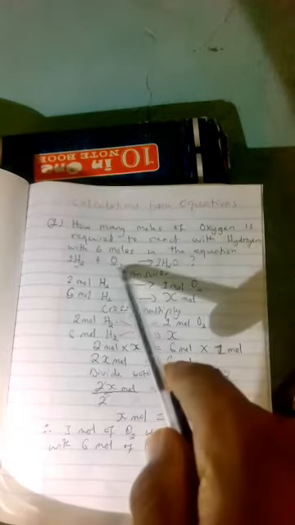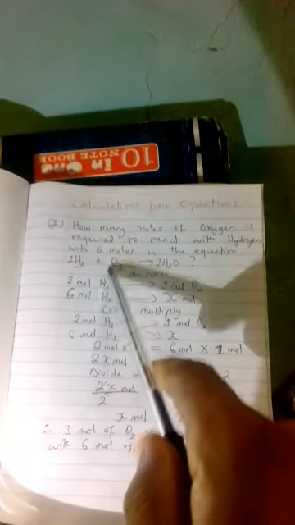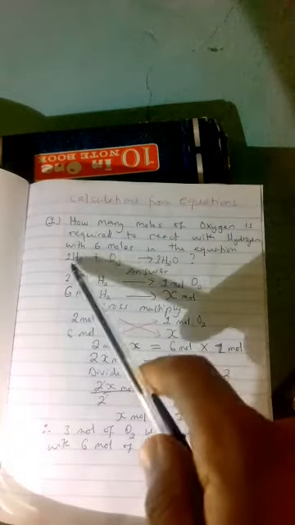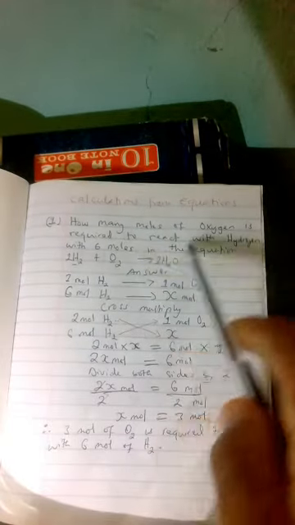Since you are looking for the moles of oxygen required, you now look at the mole relationship in this equation. You have 2 moles of hydrogen reacting with 1 mole, since there's nothing written, it's 1 mole of oxygen gas to give you 2 moles of water. But the relationship that you're asking for is the relationship between hydrogen and what? Oxygen, because the question says how many moles of oxygen is required to react with 6 moles of hydrogen in the equation.